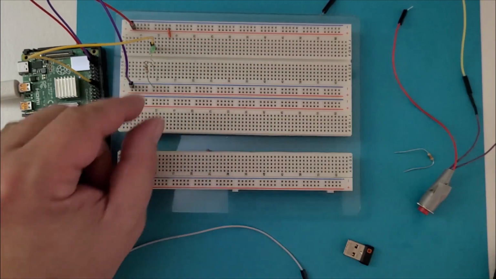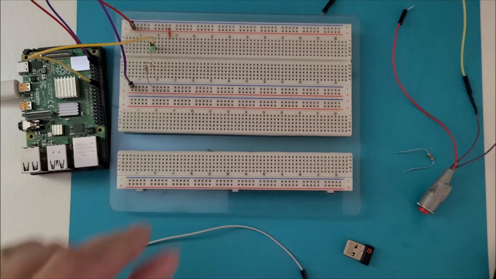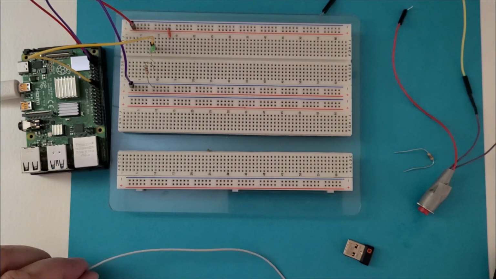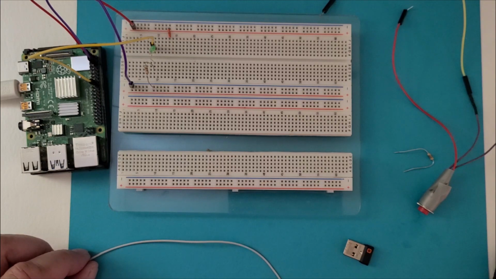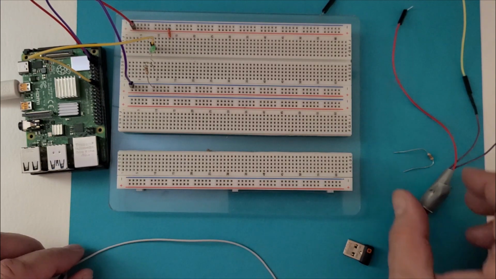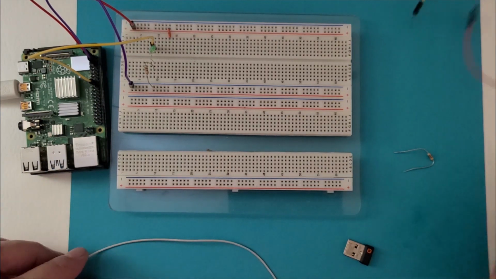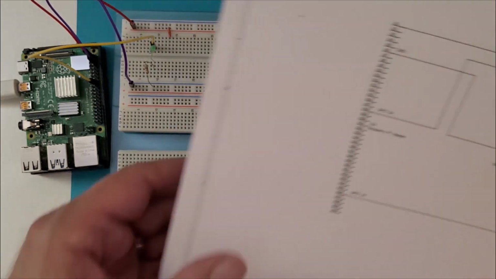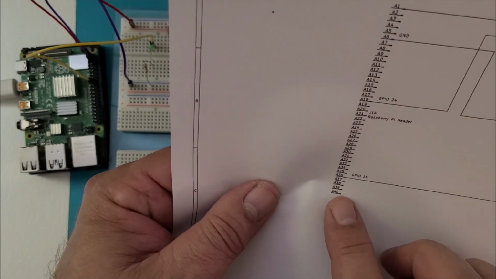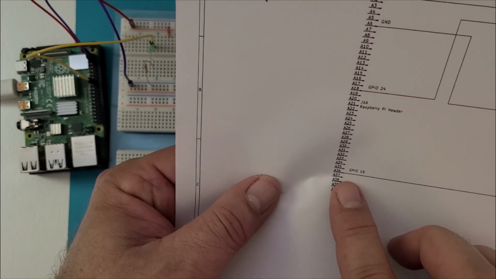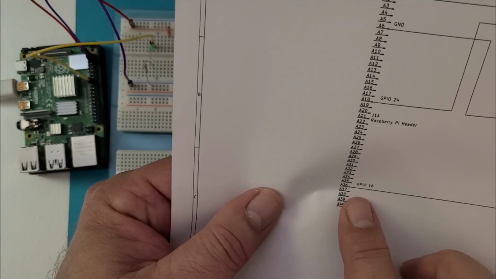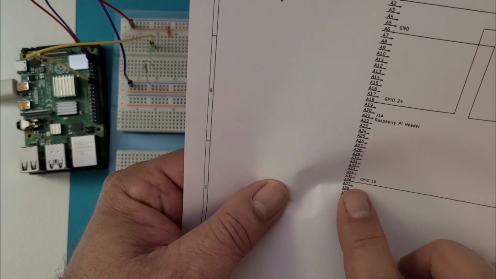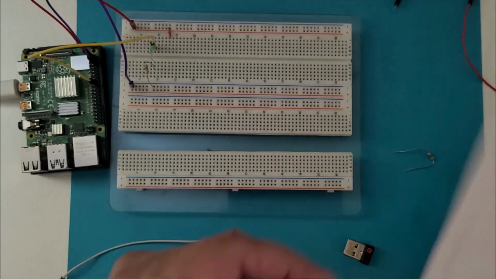Now I'm going to go ahead and hook up the next part of the circuit as well, because we're going to use both in code. The next part of it is simply a switch and a resistor hooked up to the next pin, which is 16, which is pin 36. Let's count: 36, 37, 38, 39, 40, yeah, pin 36.